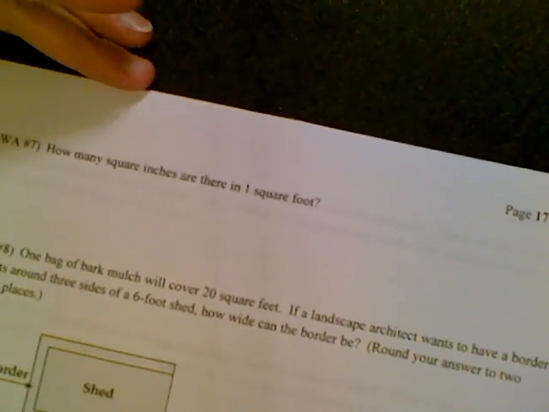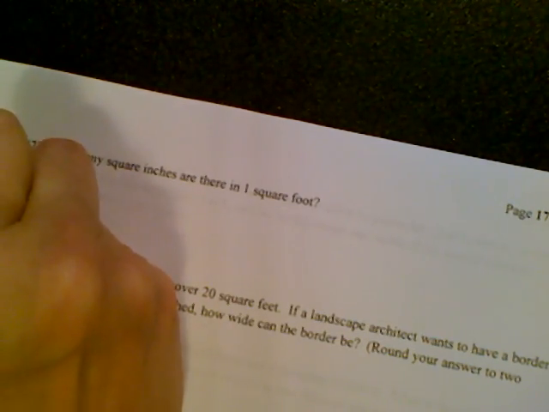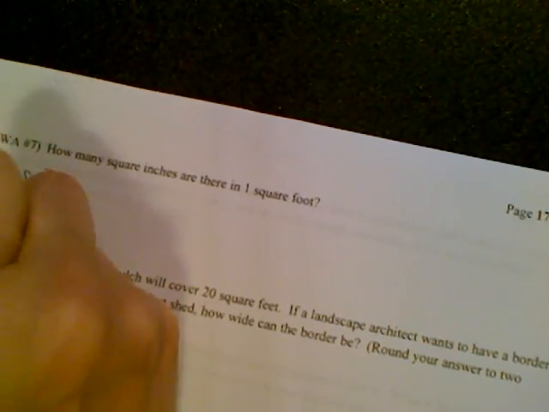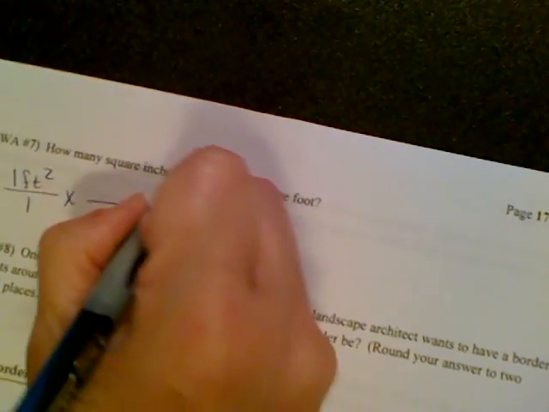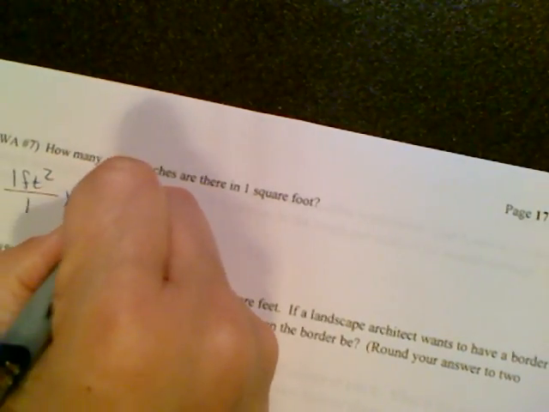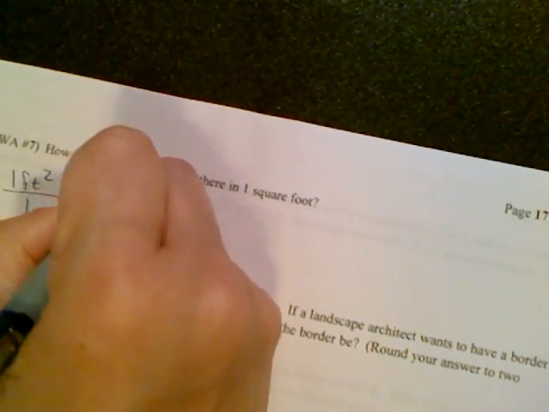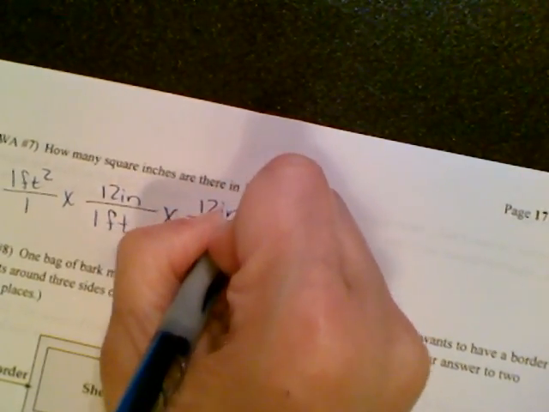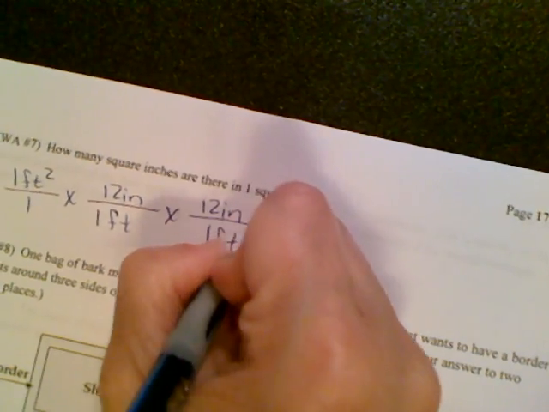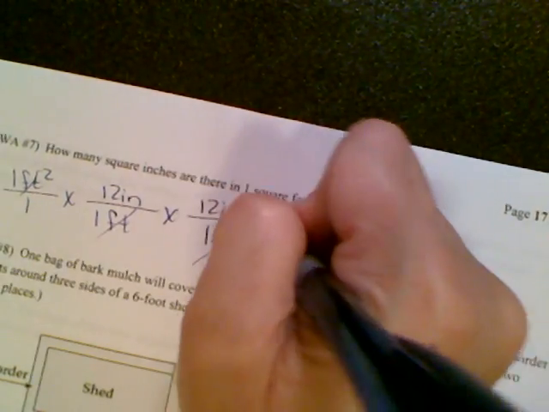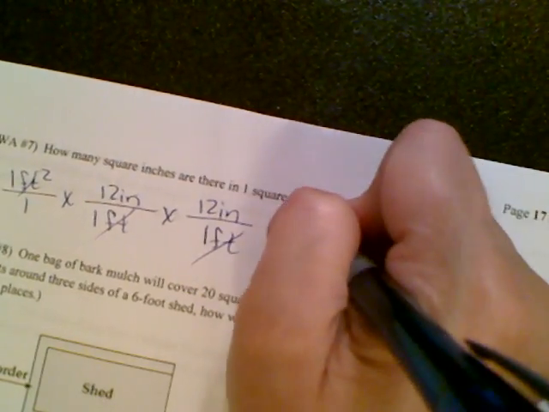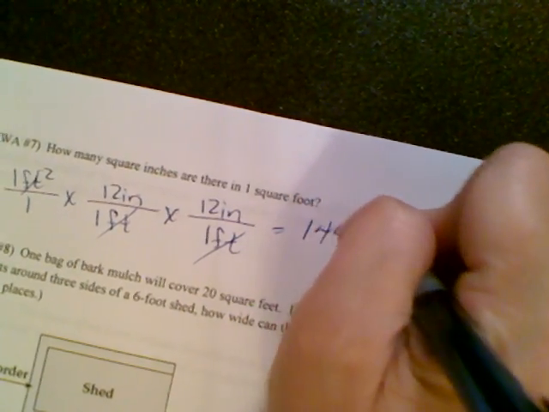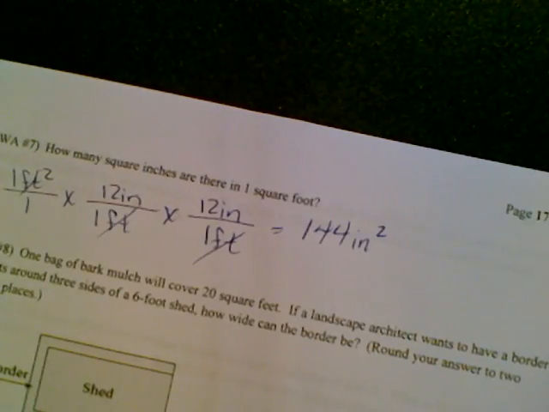So how many square inches are in 1 square foot? So if I have 1 foot squared over 1 and I want to change that to inches, so 1 foot equals 12 inches, and I do it twice, so that's 12 inches is 1 foot. That gets rid of feet squared. And so that tells me 12 times 12 is 144 inches squared. Okay?